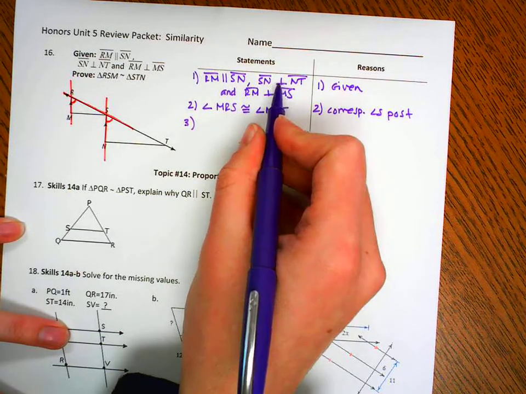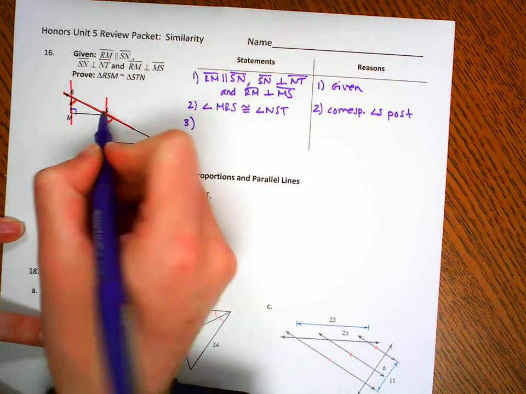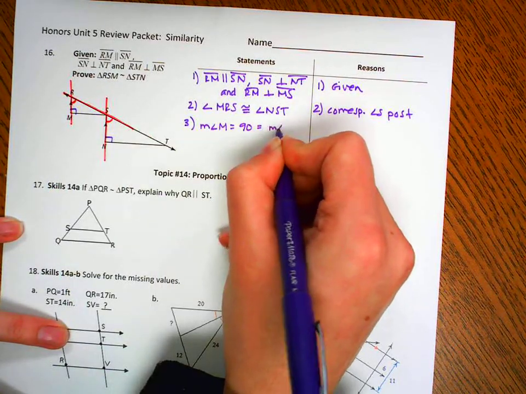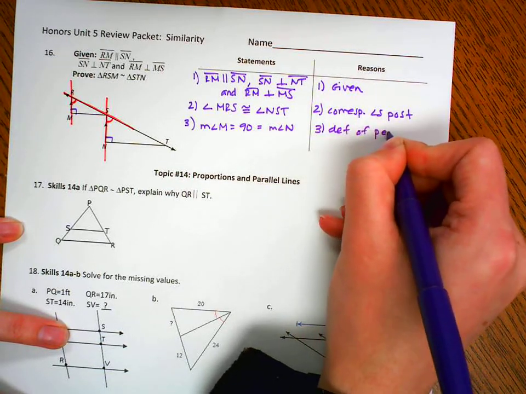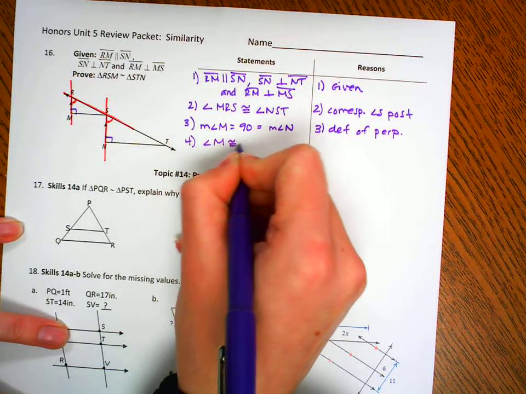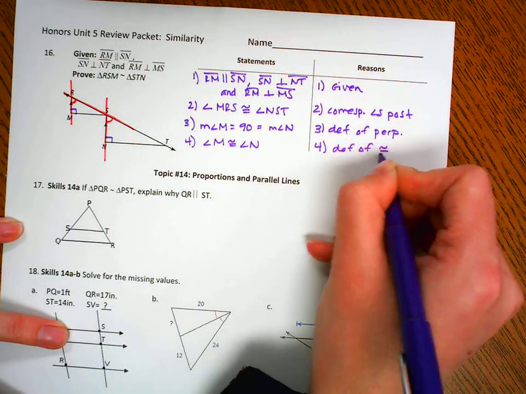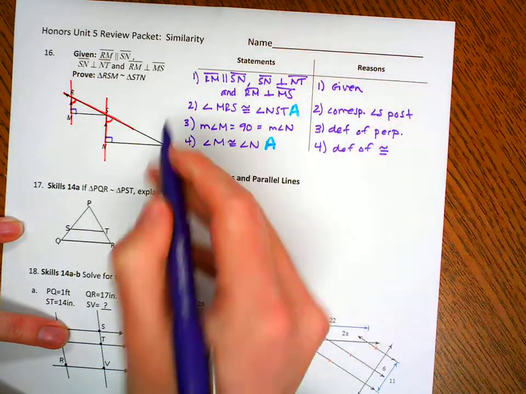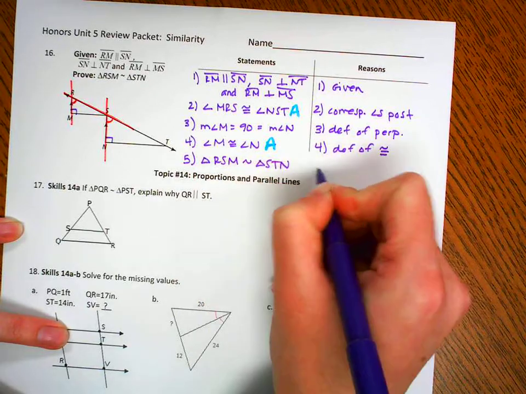I also know, according to this, that these are perpendicular. By definition, if this is perpendicular to this, that means the measure of angle M has to be 90 degrees, and the measure of angle N also has to be 90 degrees. That's what it literally means to be perpendicular. So, definition of perpendicular. Since their measures are the same, their angles are congruent. That's the definition of congruence. Now I have a set of angles that are congruent, and a second set of angles that are congruent. So now I can finally say that my two triangles are similar.